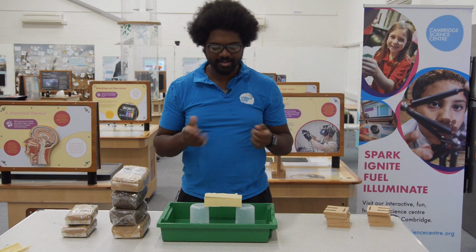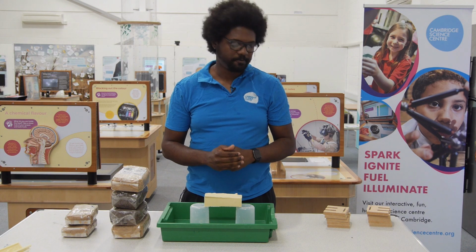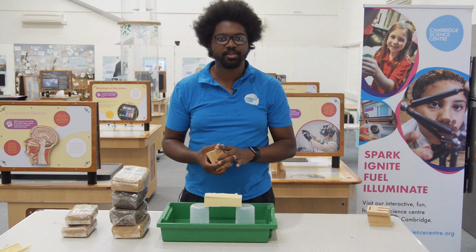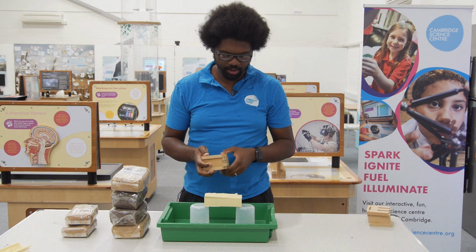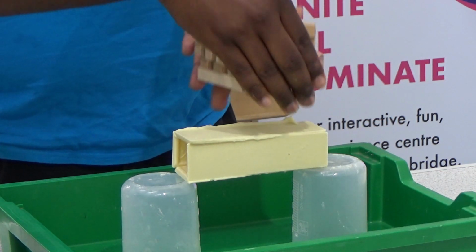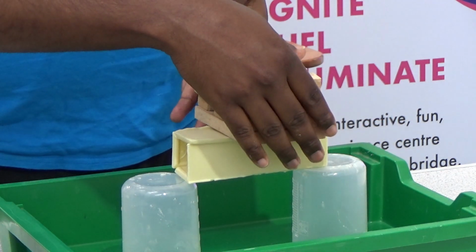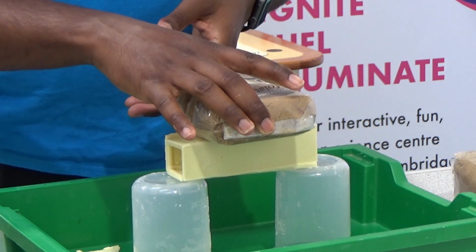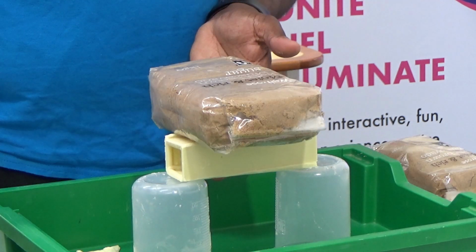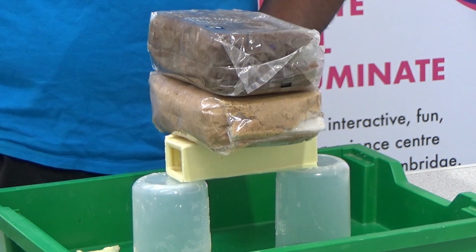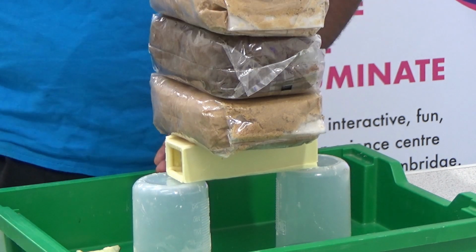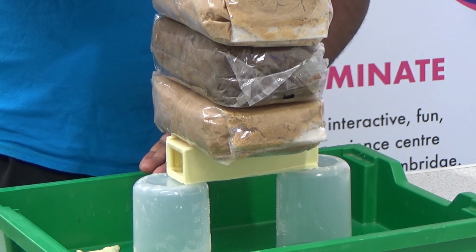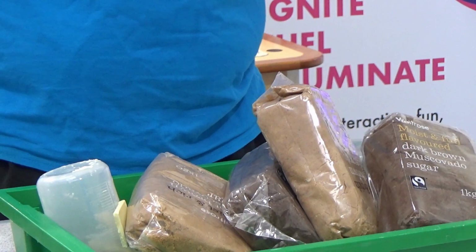Now, let's test our box section. We'll start off with 250 grams because we know that that's what our single sheet of chocolate could hold. 500 grams, 1 kilogram, 1.5 kilograms, 2 kilograms, 2.5 kilograms, 3 kilograms, 3.5 kilograms, 4 kilograms.